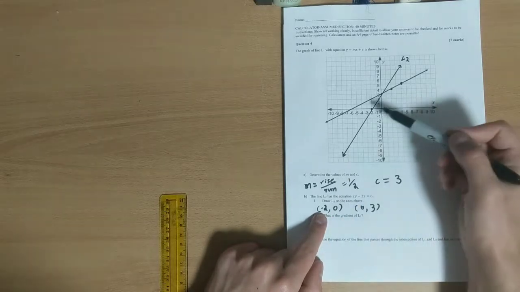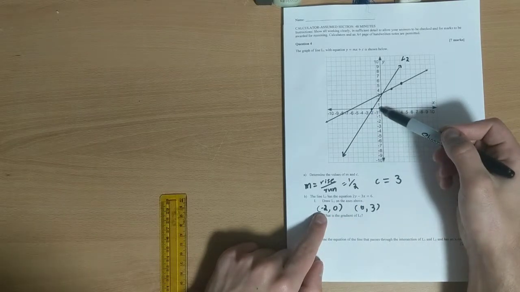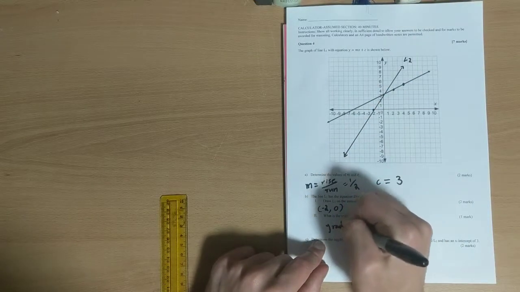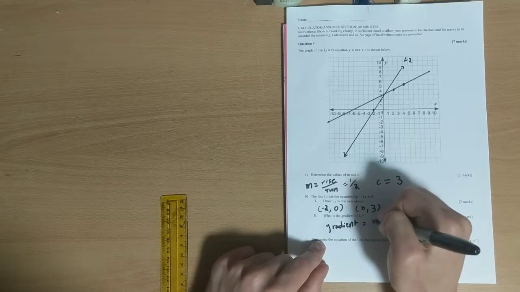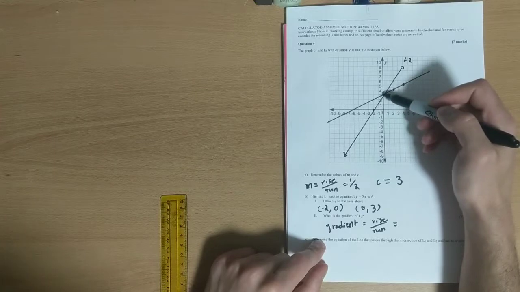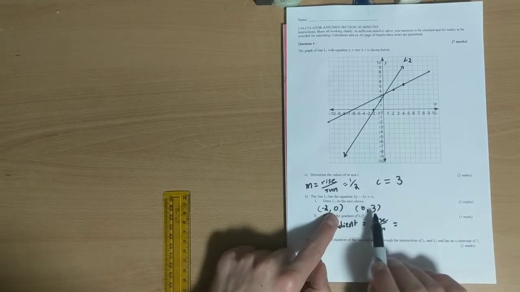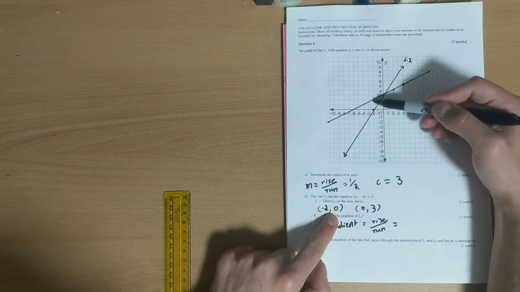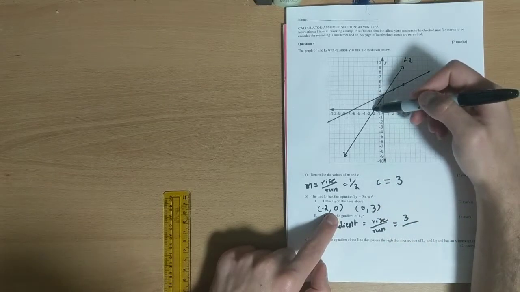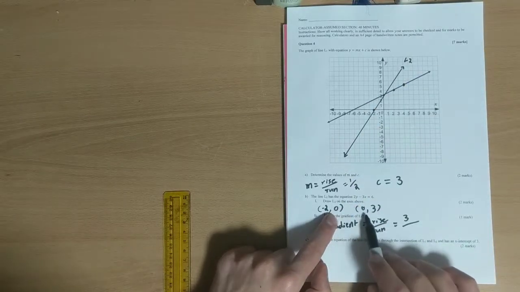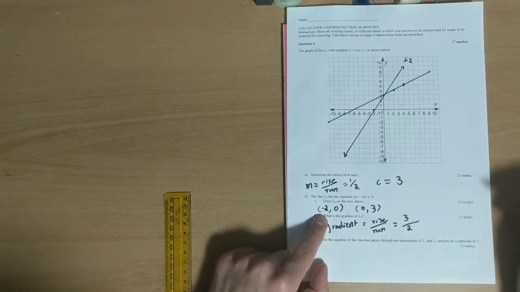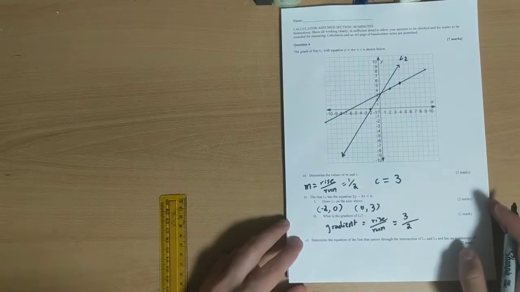So to get from here to here, how much does it rise? The gradient is the rise over the run. To get from here to here, I've risen from y equals 0 to y equals 3. I've gone up 3 points. So the rise is 3, and I've run from negative 2 to 0, which I can see in these 2 points as well. My x has changed from negative 2 to 0. So my gradient is 3 over 2, or 1.5.